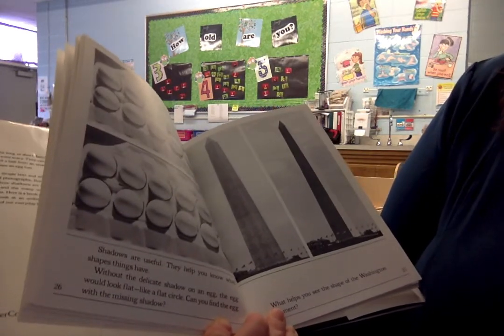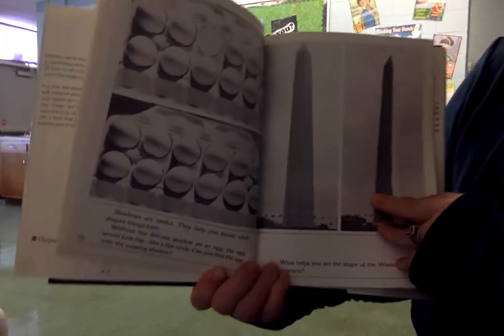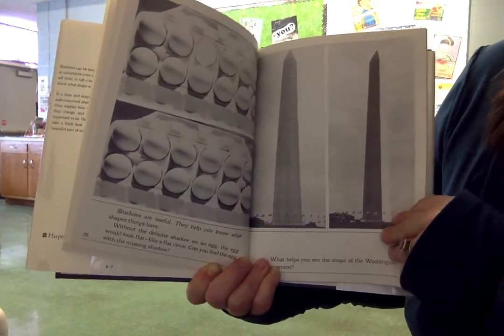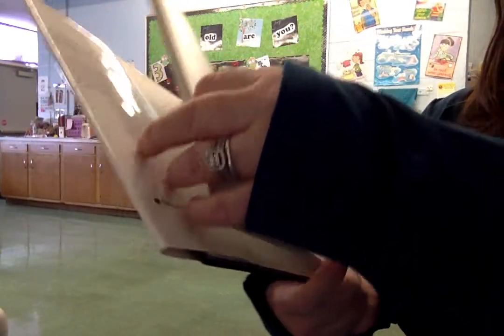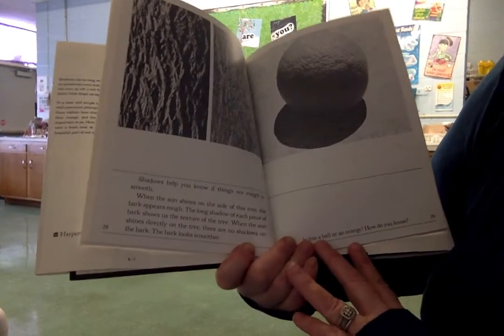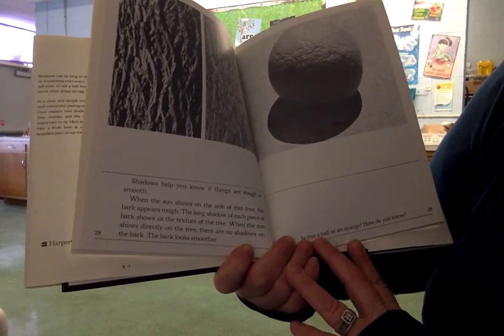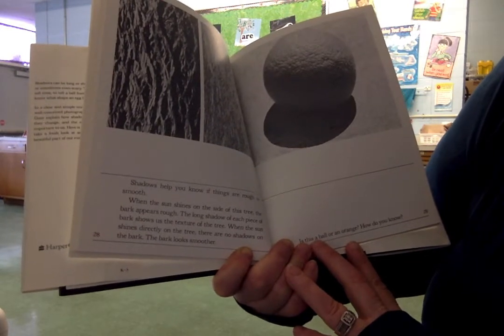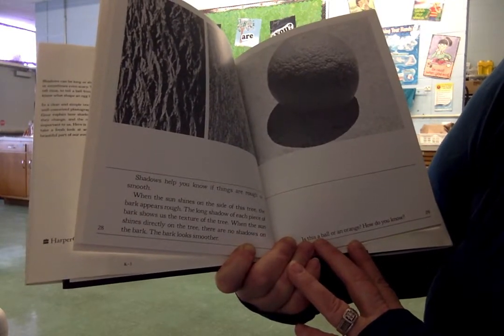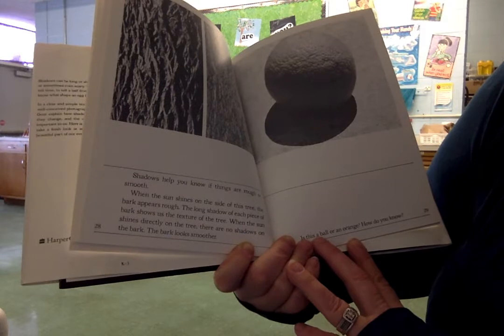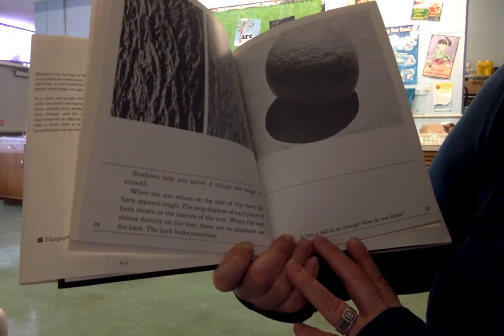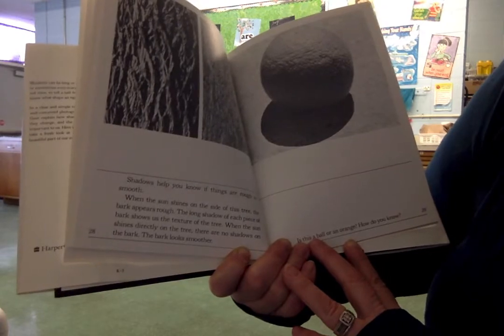What helps you see the shape of the Washington Monument? The shadow. Shadows help you know if things are rough or smooth. When the sun shines on the side of this tree, the bark appears rough. The long shadow of each piece of bark shows the texture of the tree. When the sun shines directly on the tree, there are no shadows on the bark. The bark looks smoother.